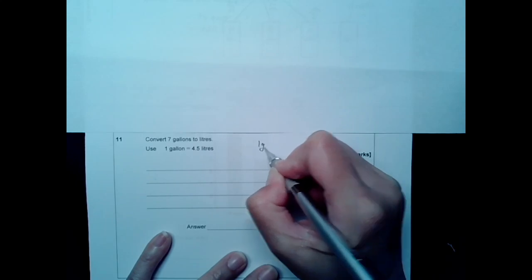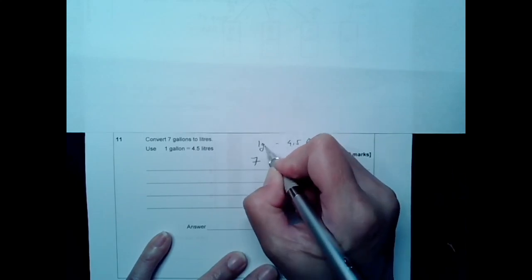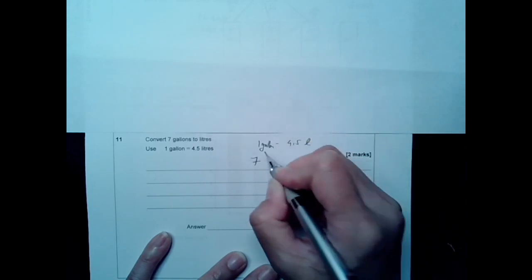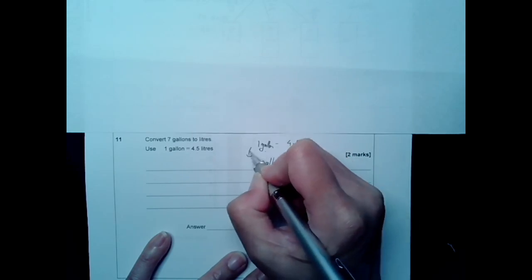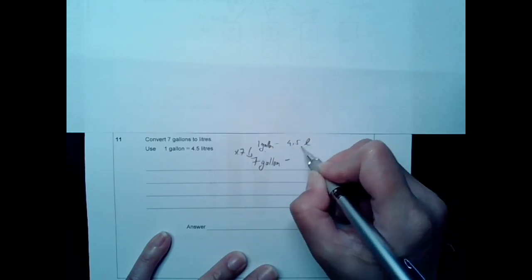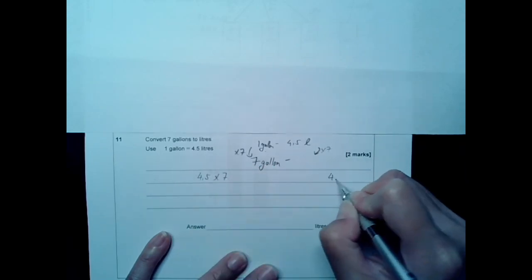Oh, moving on, there's another rate and ratio question. So they interchange it. So we have 1 gallon to 4.5 liters. So now I have 7 gallons. Otherwise, people will think it's gram. So which means that this is multiplied by 7 and 4.5 has to be multiplied by 7. So 4.5 times 7. I need to work it out here.